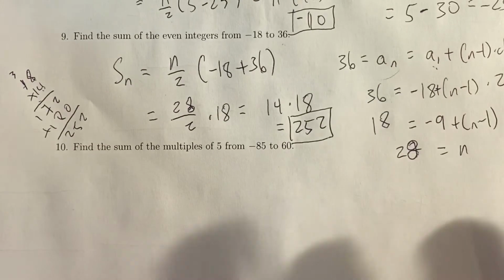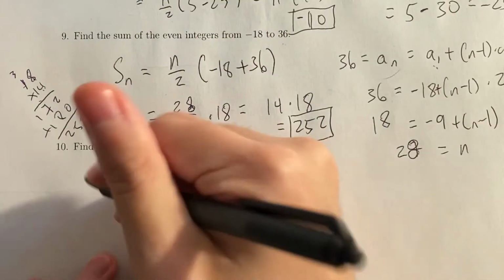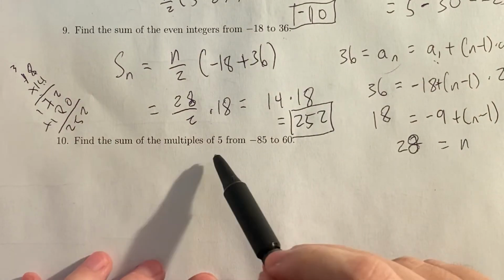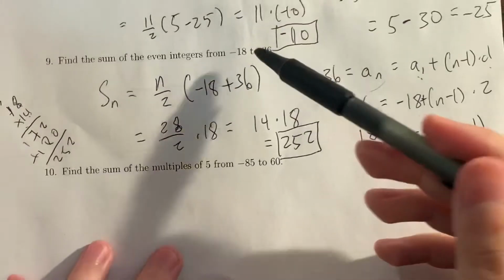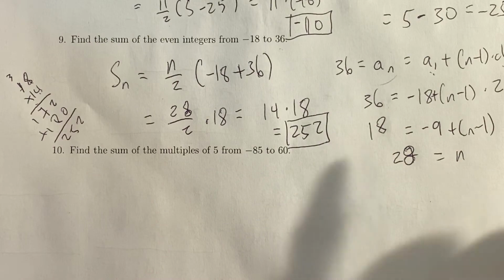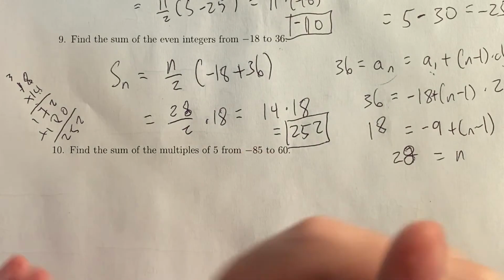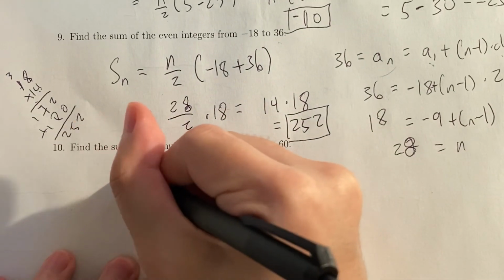We're going to do a very similar thing to this example right here. Let's set up this question. Find the sum of the multiples of 5. What does it mean for multiples of 5? That means that the difference will be 5 instead of 2. And that's basically the only difference in this question besides the first term and the last term. But we're going to use the same method, of course. So we're going to set up the formula.